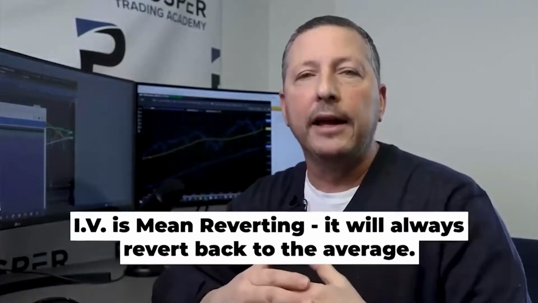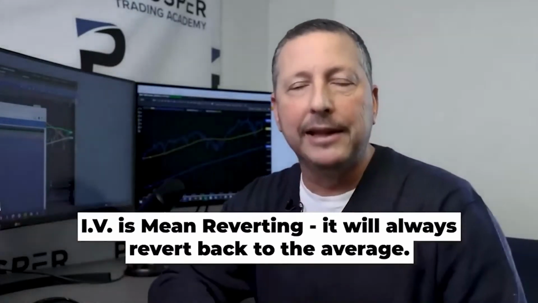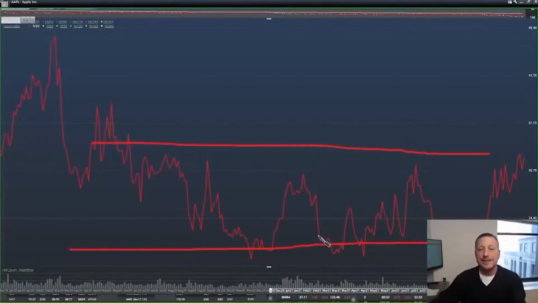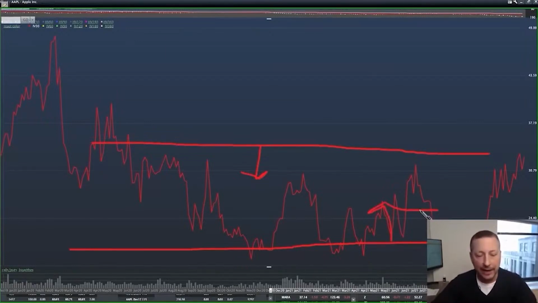What that means is, mathematically, it's always going to find its average, its mid-level. So when it's really, really high, 100% of the time, it's coming down. And when it's really low, 100% of the time, it's moving up. You can see that on this chart here. I just drew the top range and the bottom range, and you can see how volatility will find its center point.